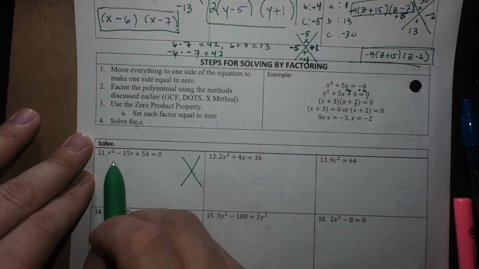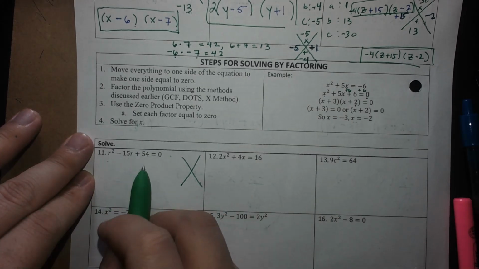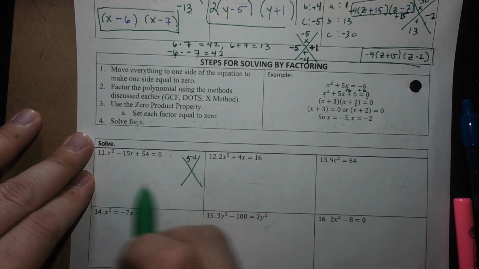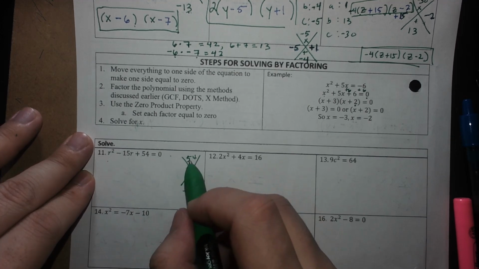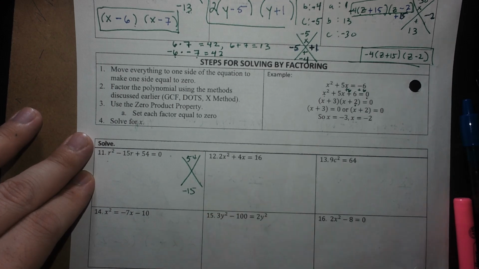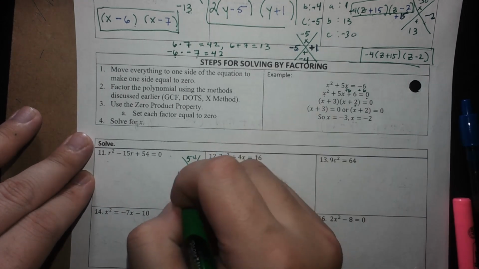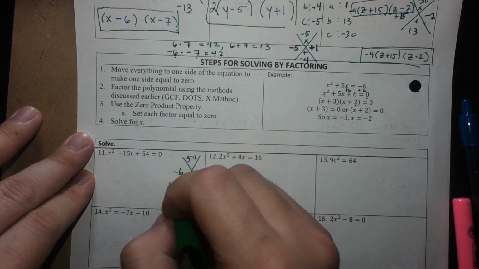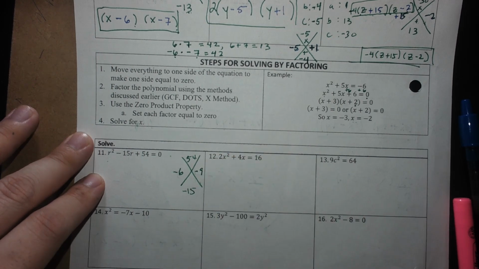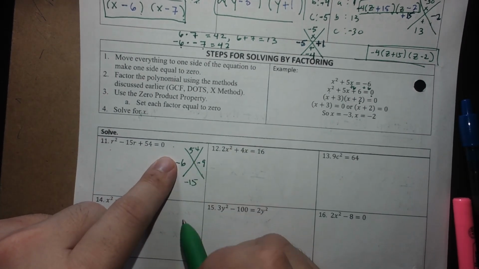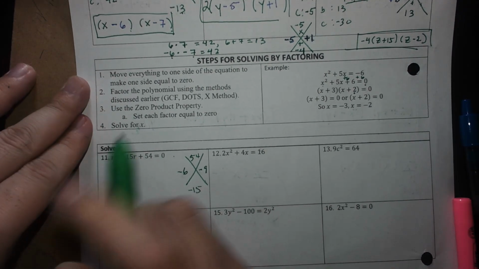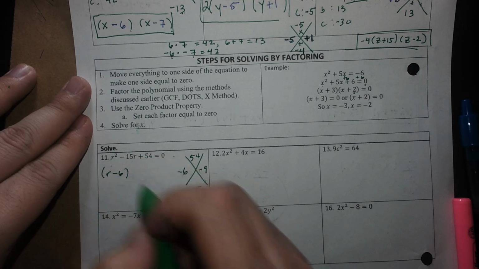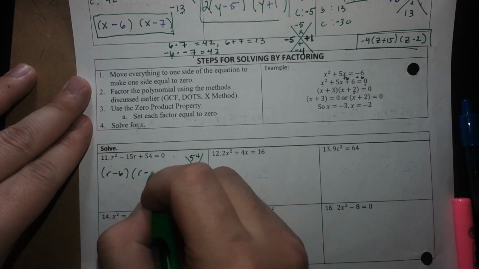So I think we know our A, B's, and C's. The C value is positive 54. And then the B value is -15, right? So the two numbers that multiply together to give me 54, and add to negative 15 are negative 6 and negative 9. Okay, so negative 6 times negative 9 is 54, and negative 6 plus negative 9, you're adding two negatives here, so you're going to get negative 15. The variable is r, so r minus 6 times r minus 9.